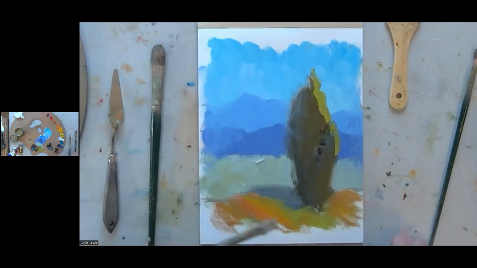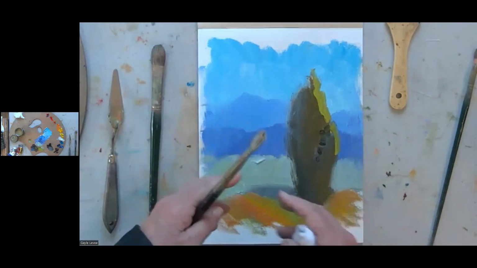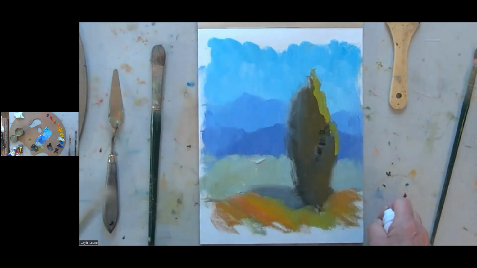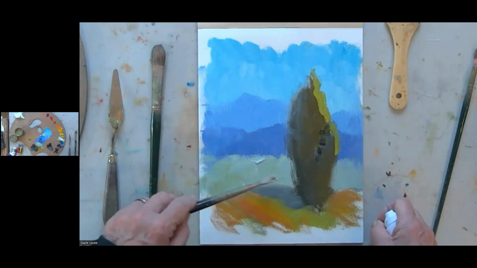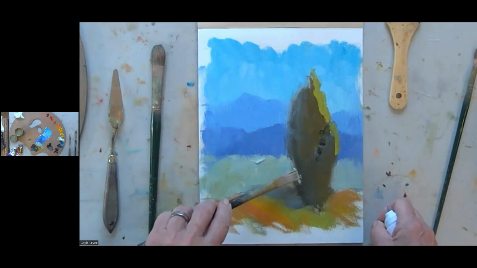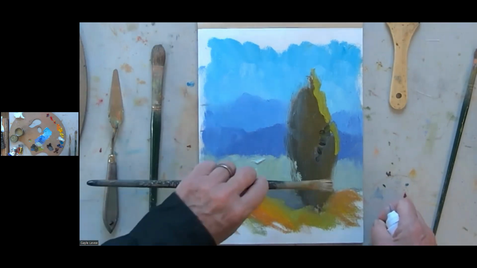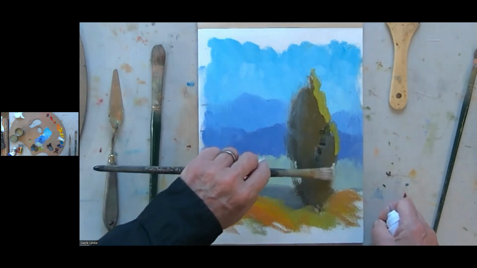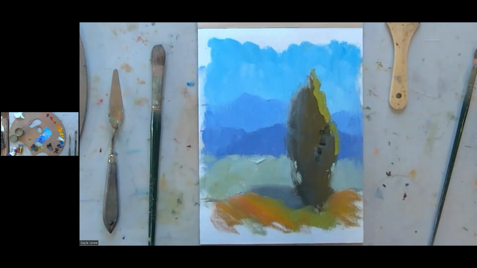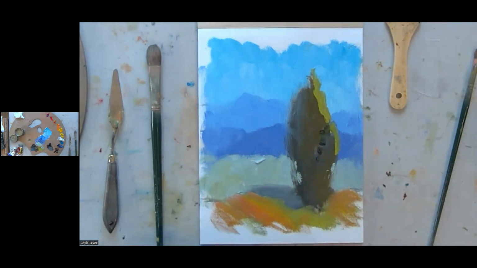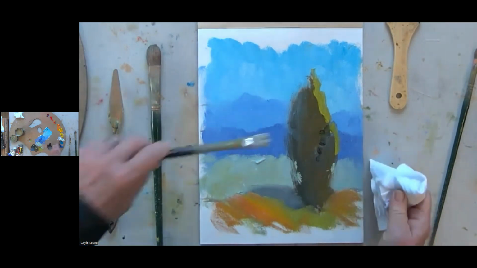So after getting these large shapes on here, it comes time to define things a little bit better. And one way we can do that is with negative space. I'm going to load my brush heavily with some of the paint that I used for this background. And I'll put a few little sky holes, as they call them, even if it's not the sky, it's just the other background. Put some of these in here so it begins to look like it's got some twigs and that sort of thing. I can do it up here.